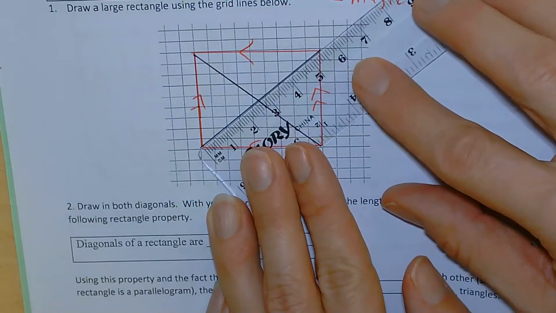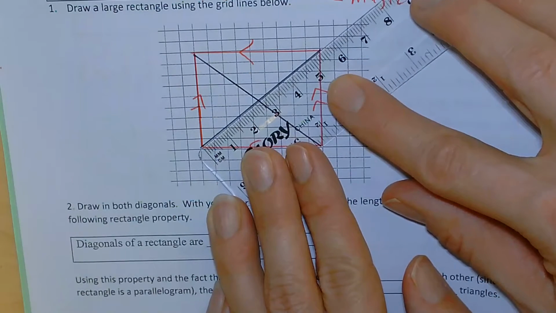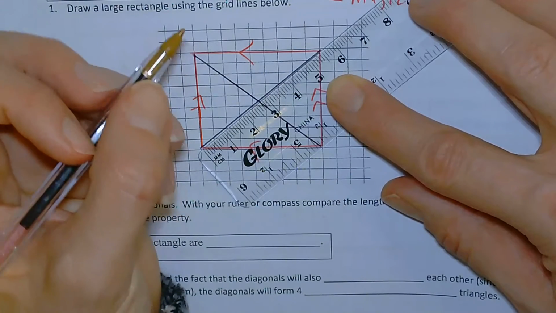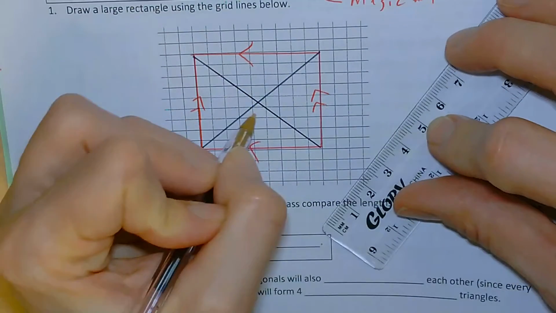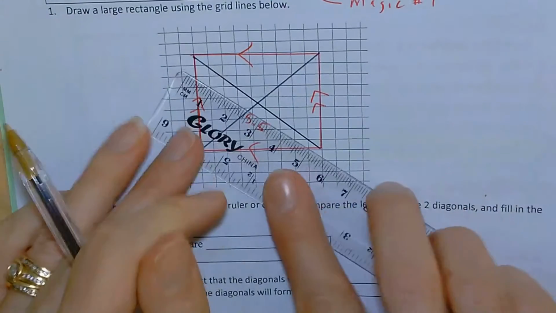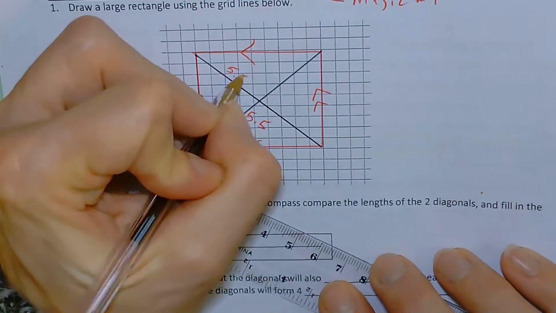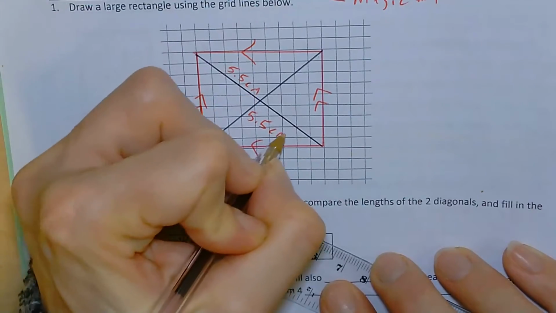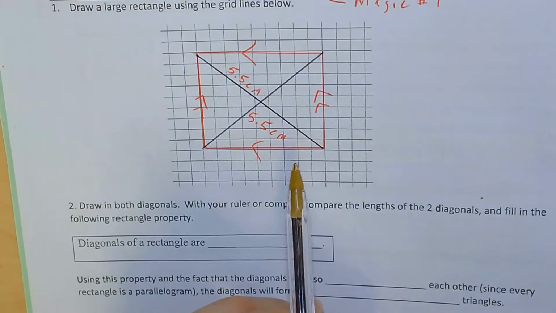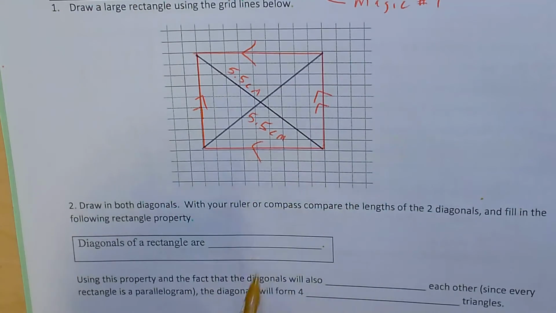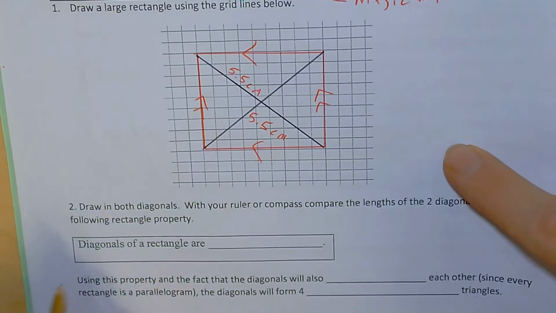So measure your diagonals. They'll all be different sizes, but I got 5.5 for this diagonal. And now I'm going to measure this diagonal. And I got 5.5 centimeters. So what I found out is, in a rectangle, that's not true in every parallelogram, but in a rectangle, not only do the diagonals bisect each other, the diagonals are congruent.